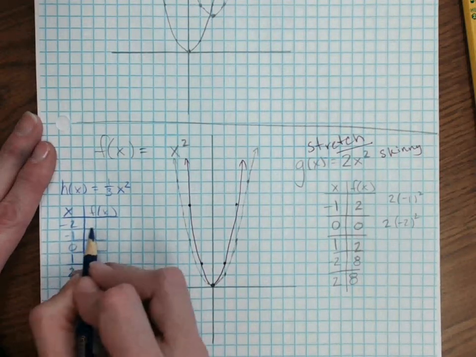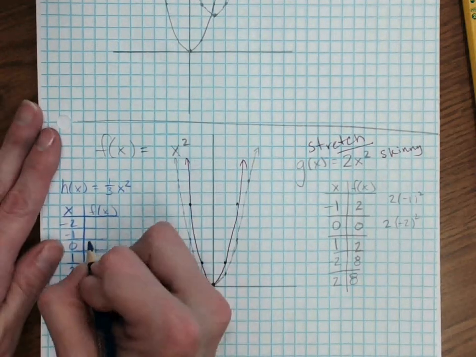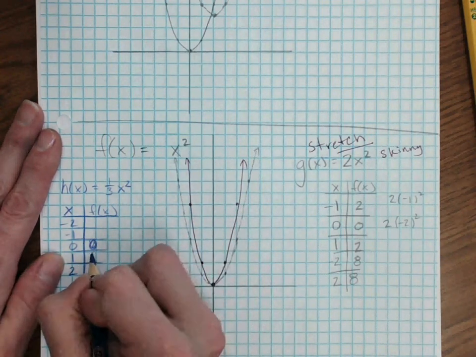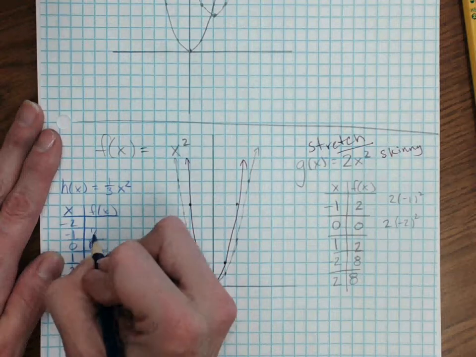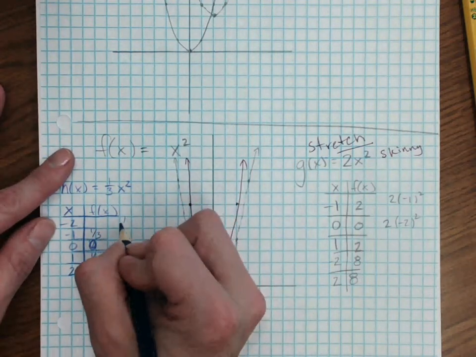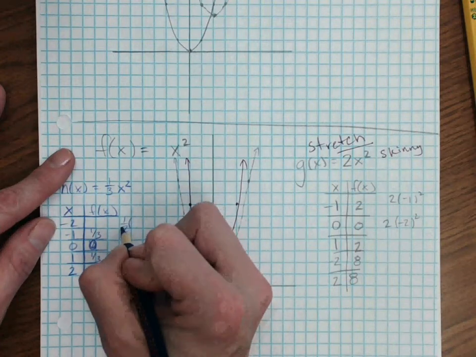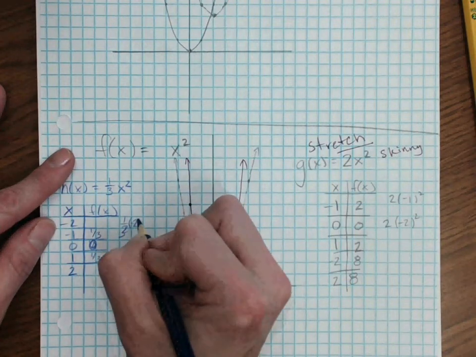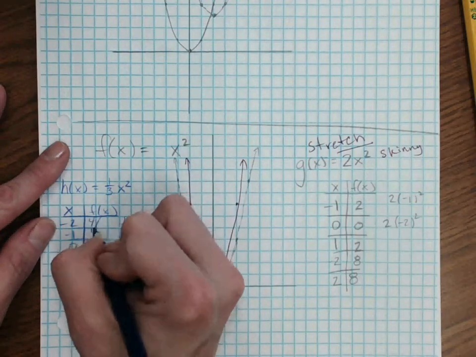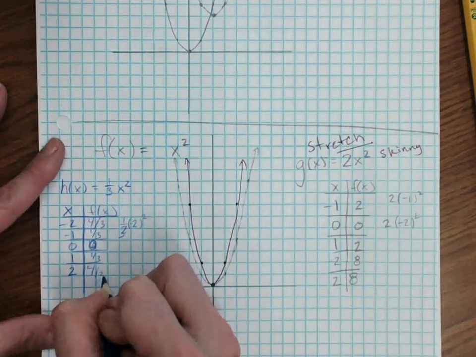The easiest one to plug in this case is a 0. I just end up with 0. If I plug in a 1, I get a 1/3, and then same thing here, I'm going to get a 1/3. If I plug in a 2, that's the one that takes a little bit more thinking. So 1/3 times a -2 squared. That's going to be a 4, and then a 3. That's a 4/3, and then 4/3.